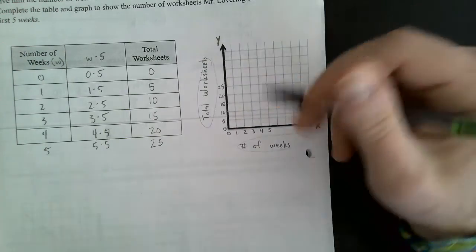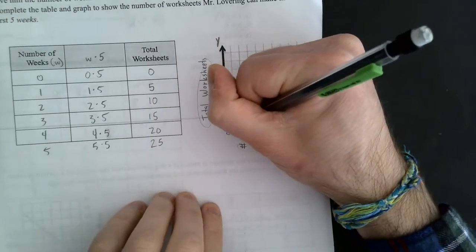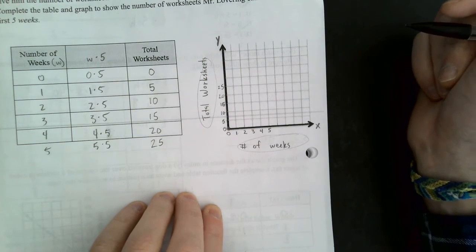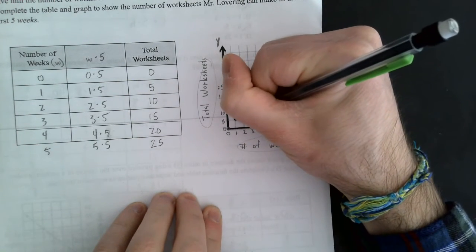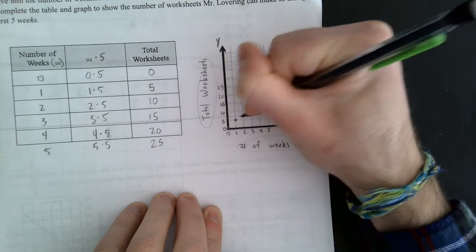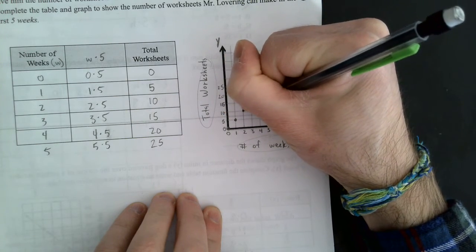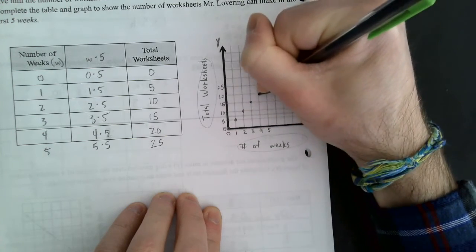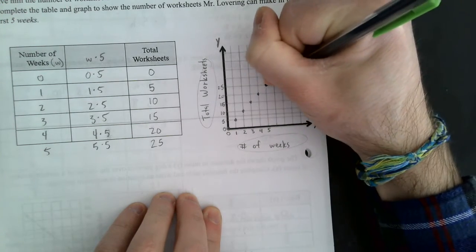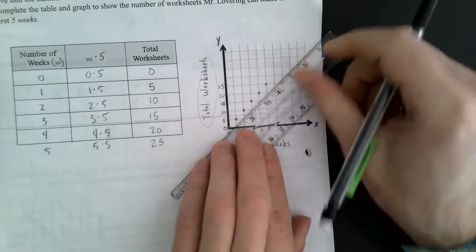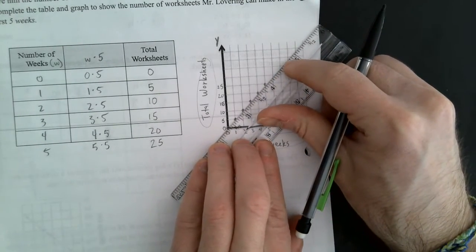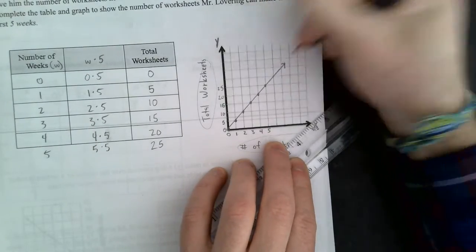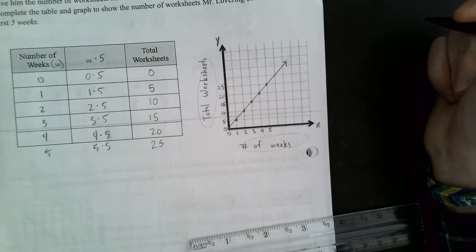All right. So 0, 0, you're going to put a point there at 0, 0. I know it's hard to see, but it is there. 1 week, 5. 2 weeks, 10. 3 weeks, 15. 4 weeks, 20. 5 weeks, 25. You see that it is linear. There we go. Put a line segment. And there it is.